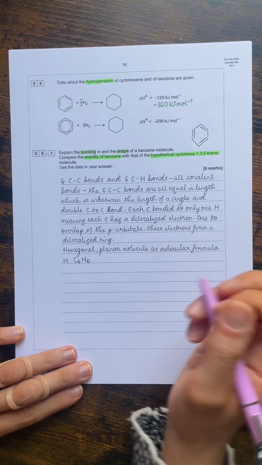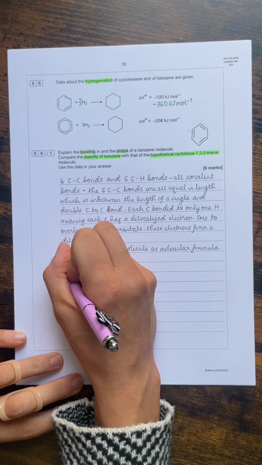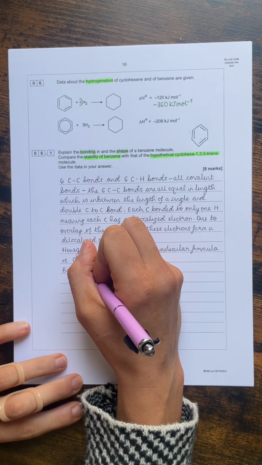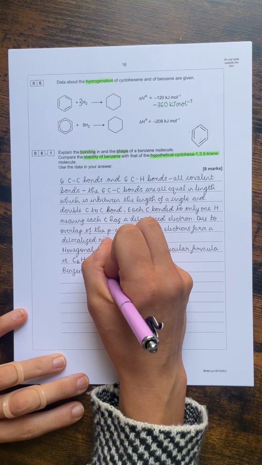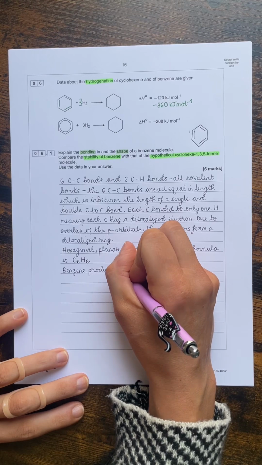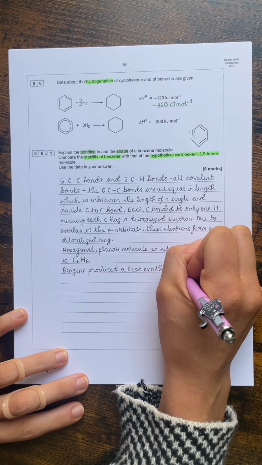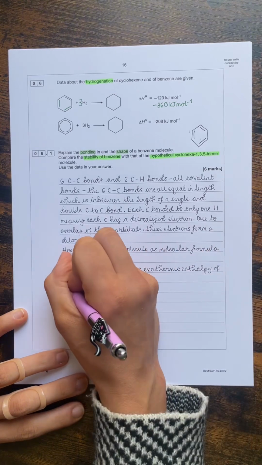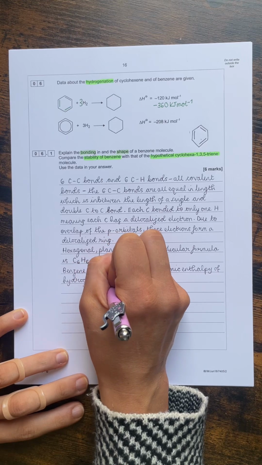So what I'm going to write for my remaining part of this answer is: benzene produced, don't know what word to use then, my English isn't great, sorry. Benzene produced a less exothermic enthalpy of hydrogenation value.